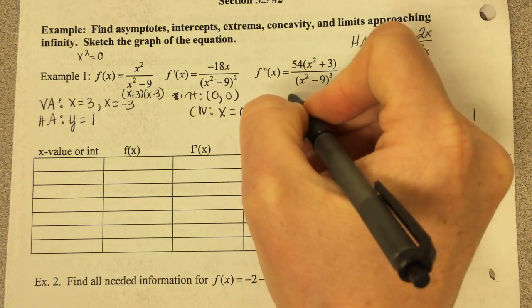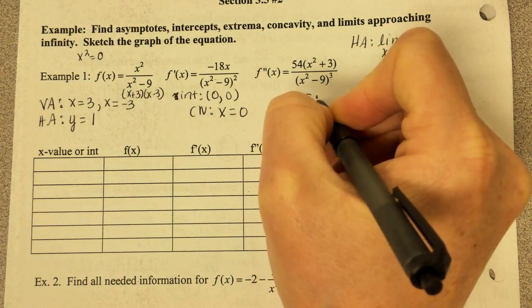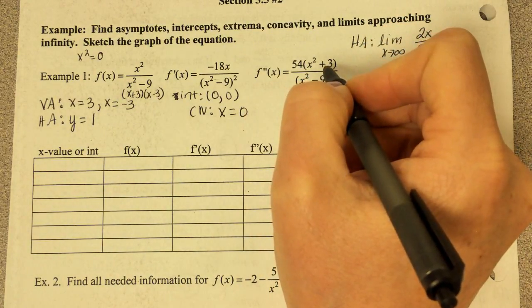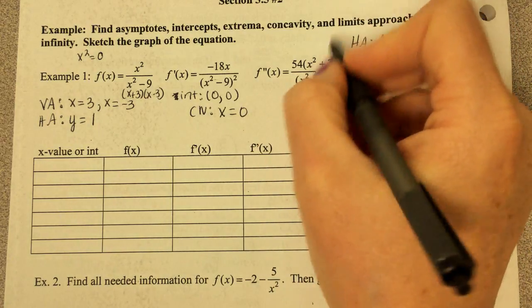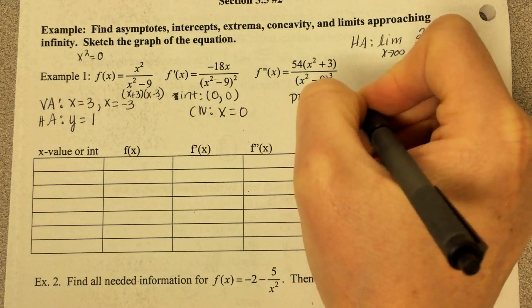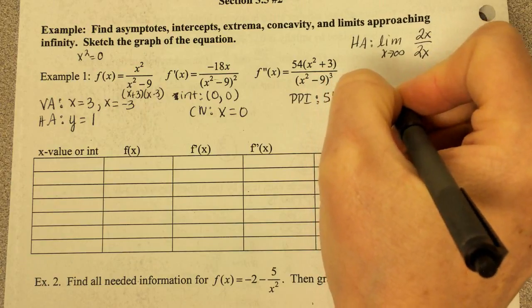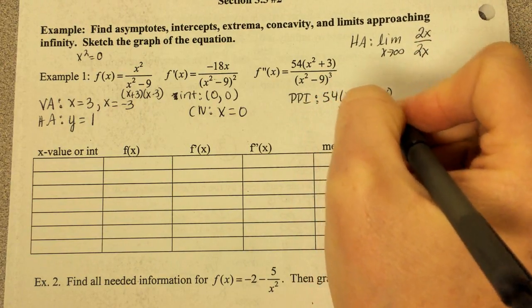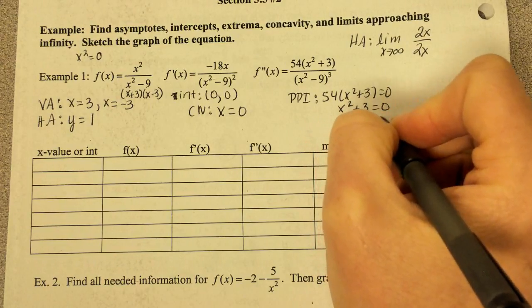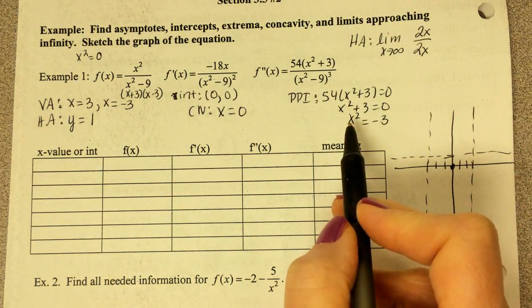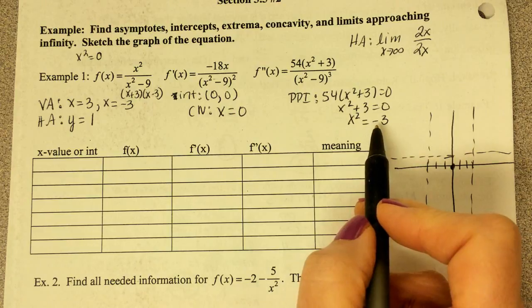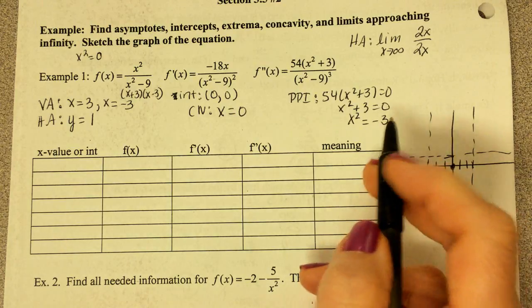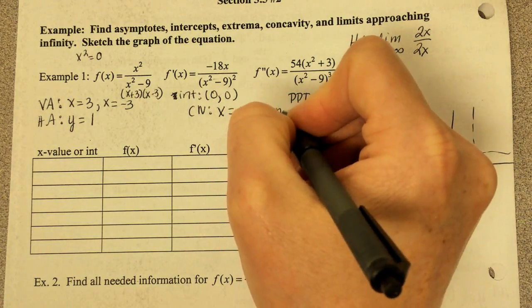My possible points of inflection are going to be whatever makes the second derivative equal 0. So I would set this top part equal to 0. I divide by 54. I take the 3 over. Can I ever have an x getting squared and get a negative answer? No. So there are no possible points of inflection.